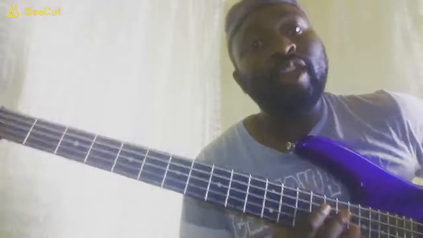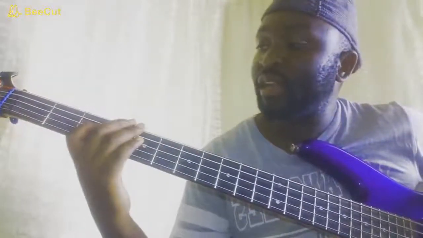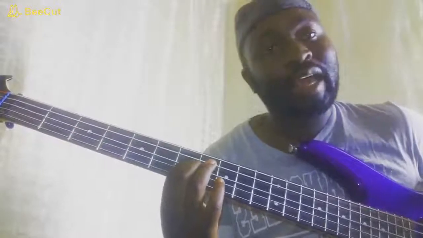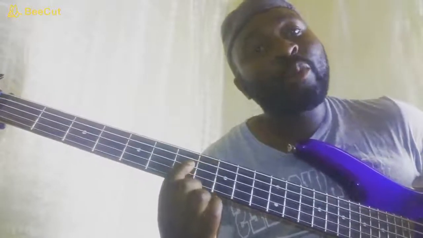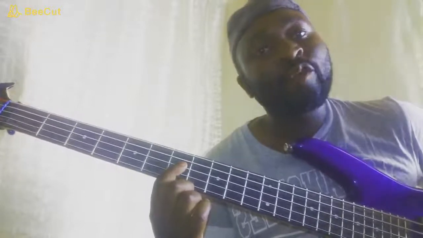Right, now that we have covered our Dorian mode, the third key in the scale of C is E, right? And on E, we have what we call the Phrygian mode, right? And this is how you play it.